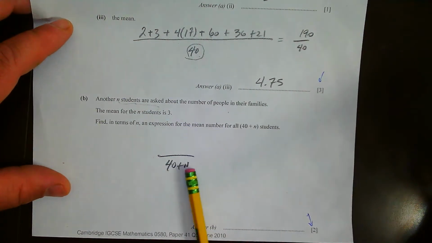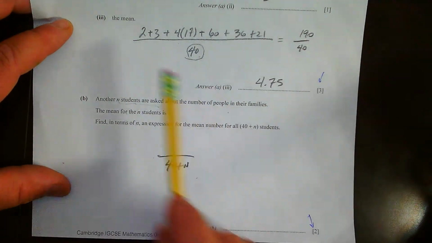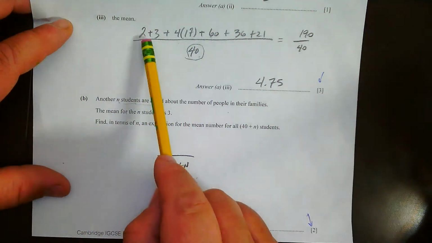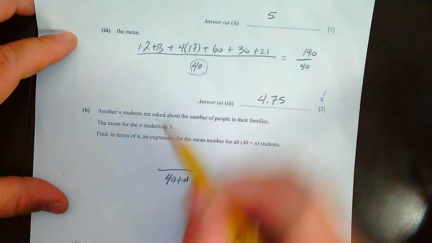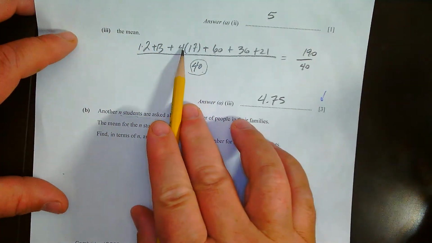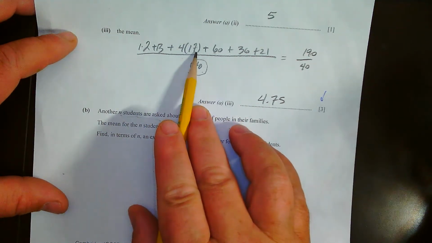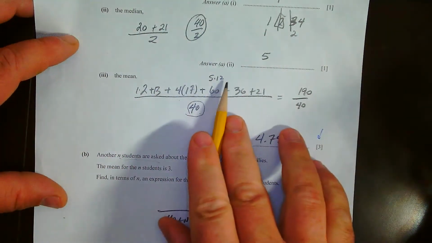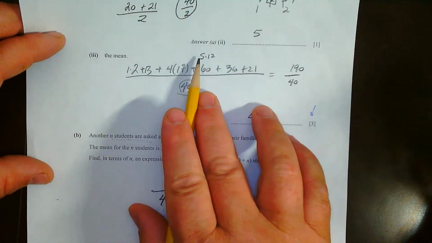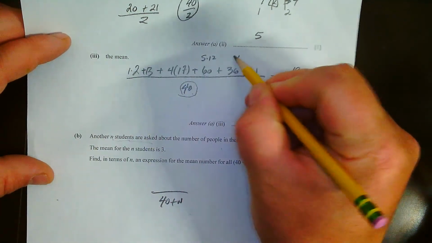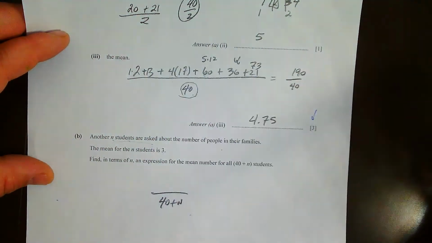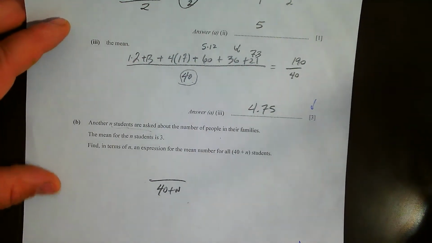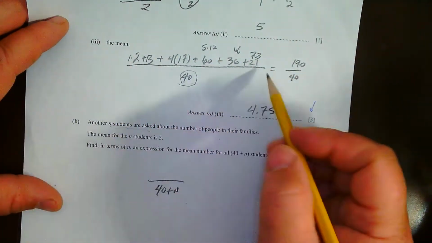We don't know. But when you're finding the mean, you take each value times its frequency. So this was 1 times 2, this was 1 times 3, this is 4 times 17, because 17 people had 4 people in their families. 17 people had a family of 4, right? This was really 5 times 12, because 12 people had a family size of 5. 6 people had a family size of 6. 3 people had a family size of 7. That's how we got all of those, right? Now, we do know this all adds up to 190, right? So we have 190 there.